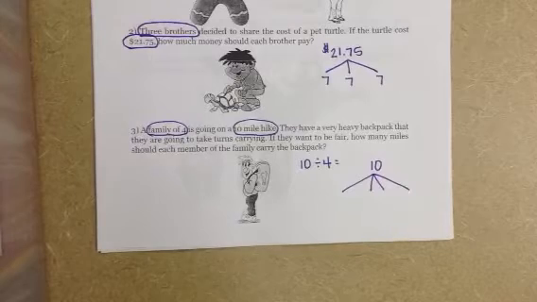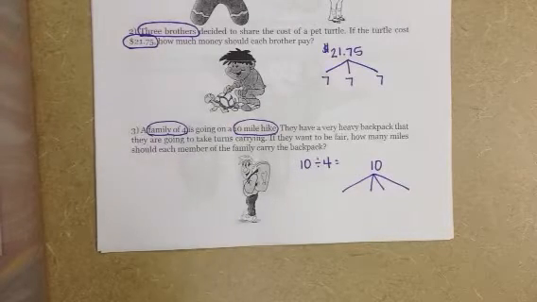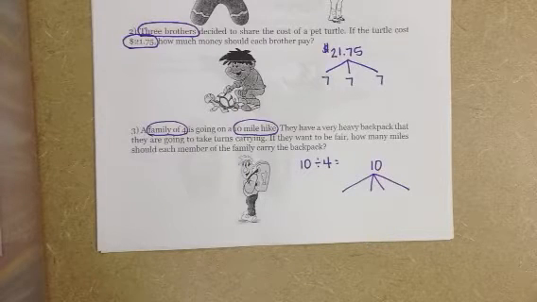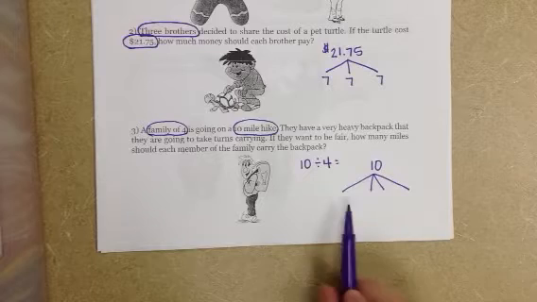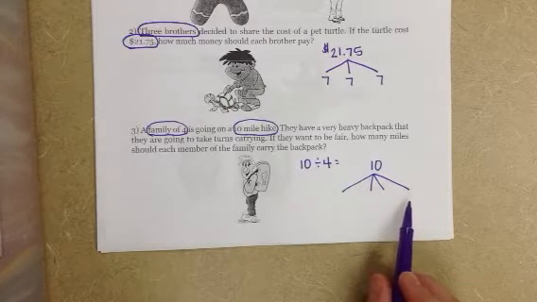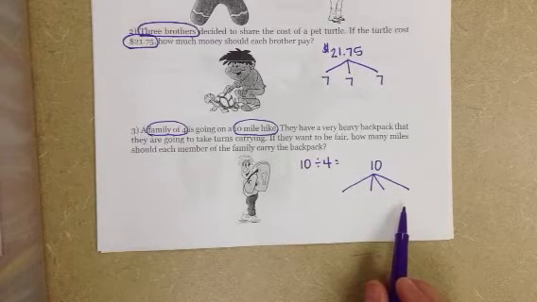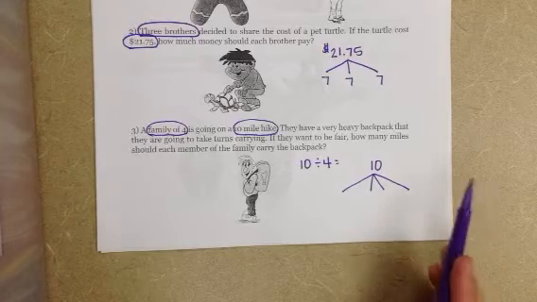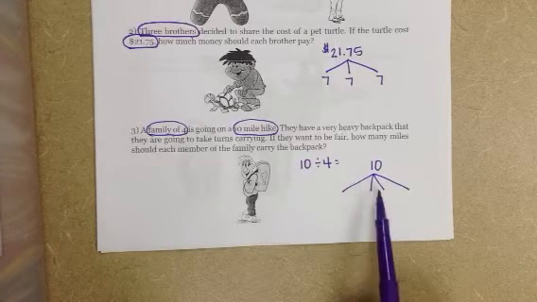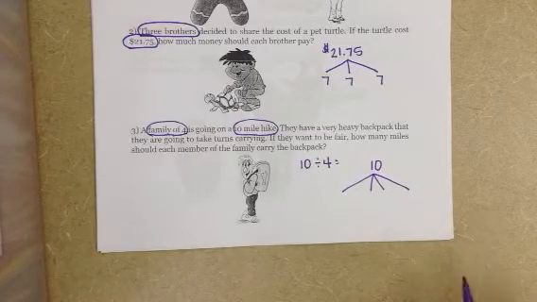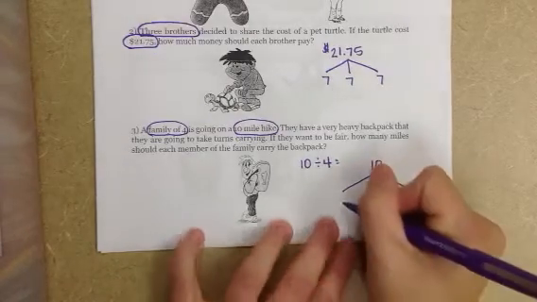divided 4 ways. Well, I'm going to use a guess and check strategy here. Let's say I'm going to guess that each family member is going to carry the backpack 3 miles. 3, 6, 9, 12. That'd be a total of 12 miles, and that's too much. Let's try 2. If each family member carried the backpack 2 miles, 2, 4, 6, 8. That's 8 miles, and that's not enough. So I'm going to start with 2.